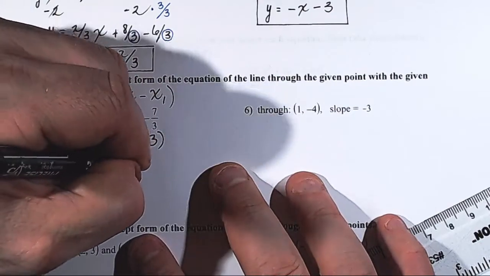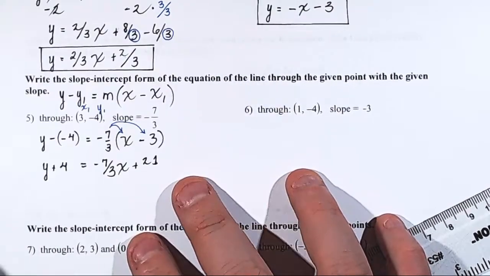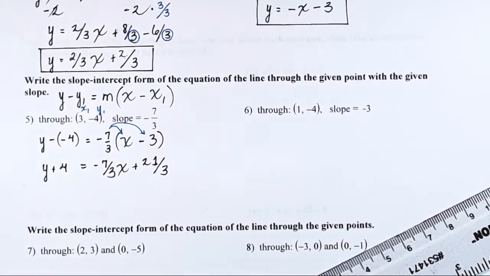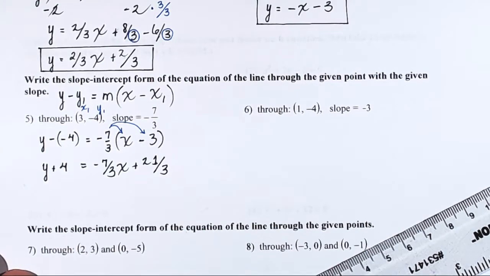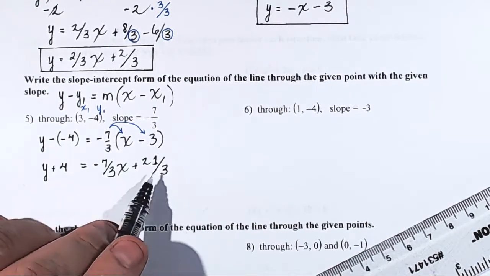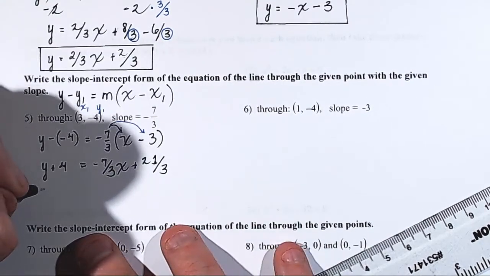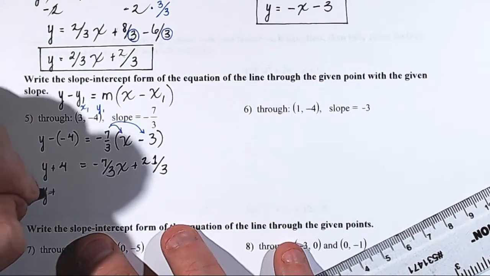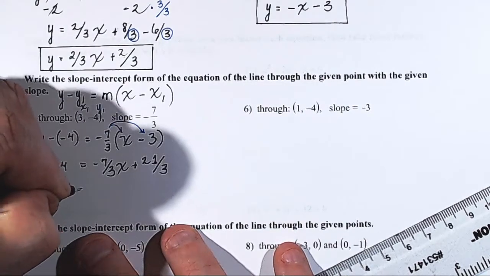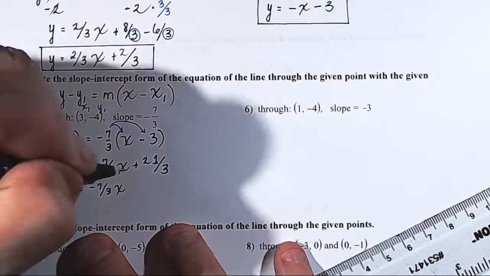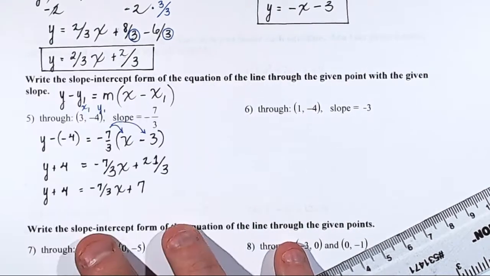So I get 21 over 3, because it's negative 7/3 times negative 3. 21 over 3 can be reduced, and we'll do that now. Y plus 4 equals negative 7/3 x plus 7.